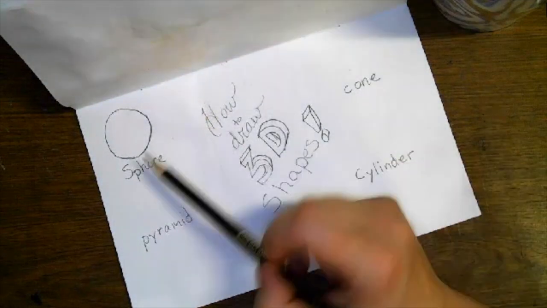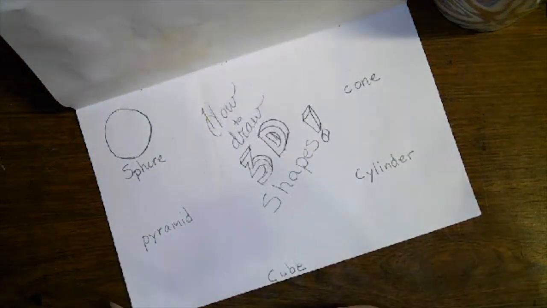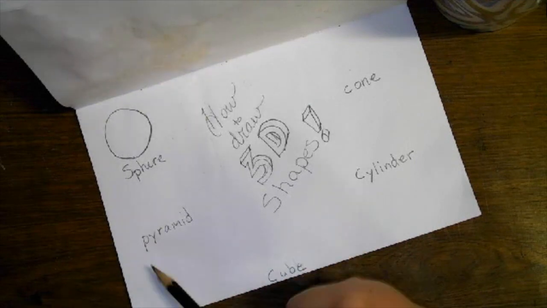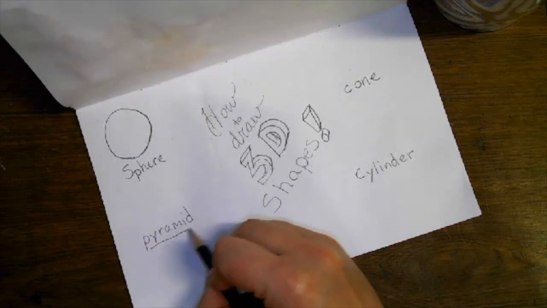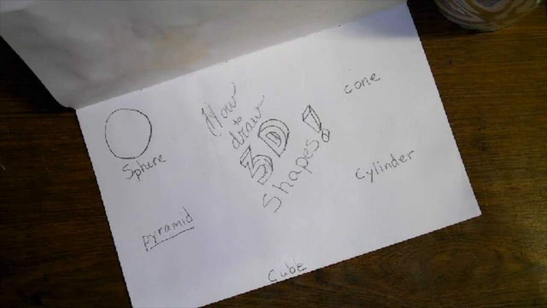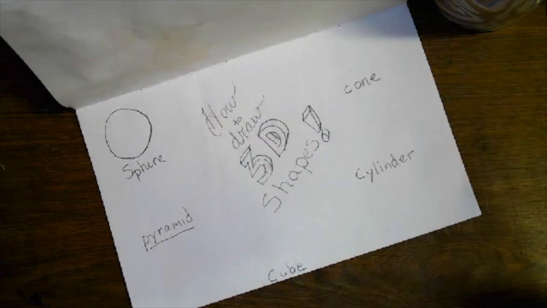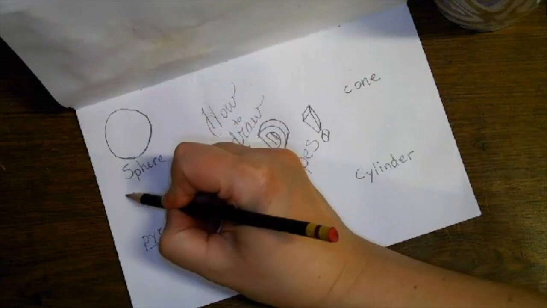Then we'll have to wait to come back to that one after we look at the next part, which is going to be adding light and shadow. Next, I'm going to show you a couple different ways to draw a pyramid. The pyramids are triangular shaped with most often square bases. So we want to have some edges, and these might be a little bit simpler than you might think.